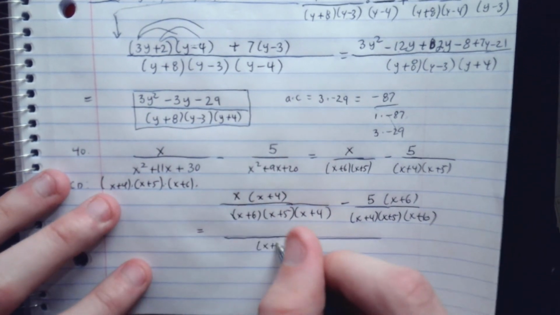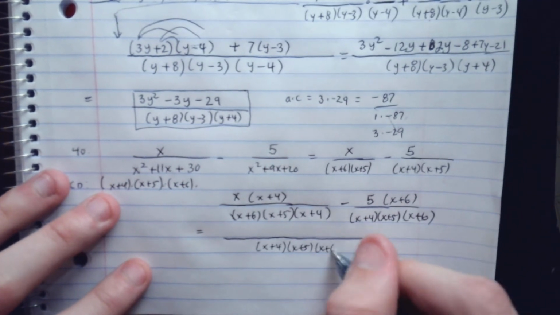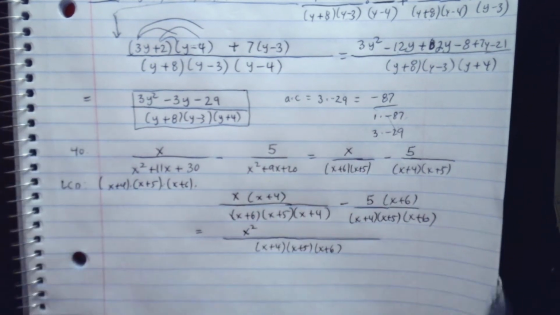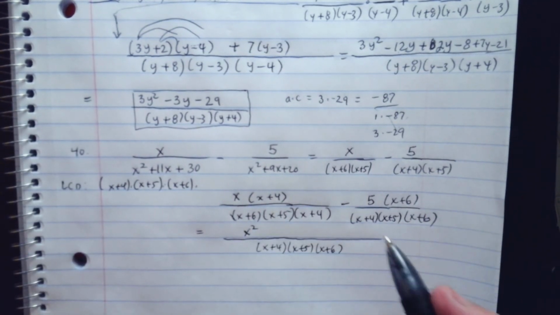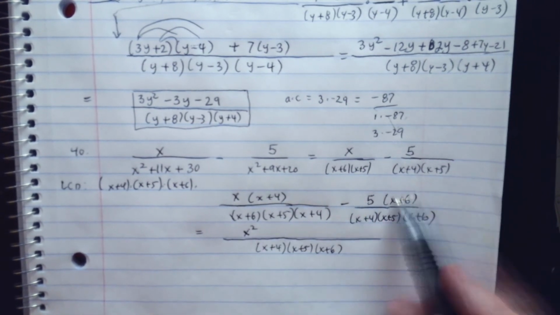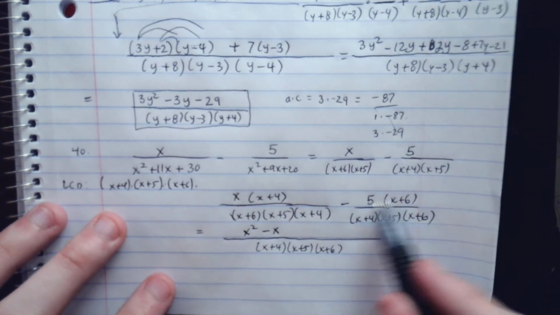So we'll just write x plus 4 times x plus 5 times x plus 6 in the bottom, that's our LCD. And in the top, we're going to have x squared. And I'll do a little bit of algebraic simplification along the way here. We get plus 4x minus 5x, so that leaves us with a minus x. And then we've got minus 30.